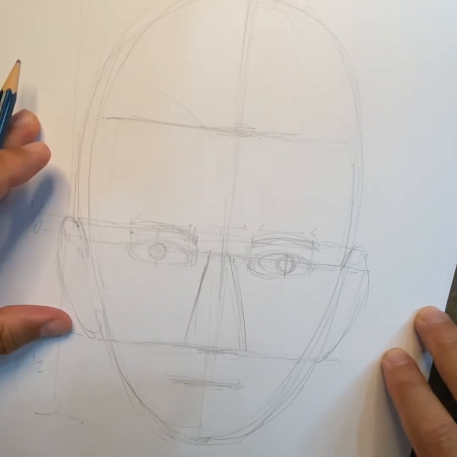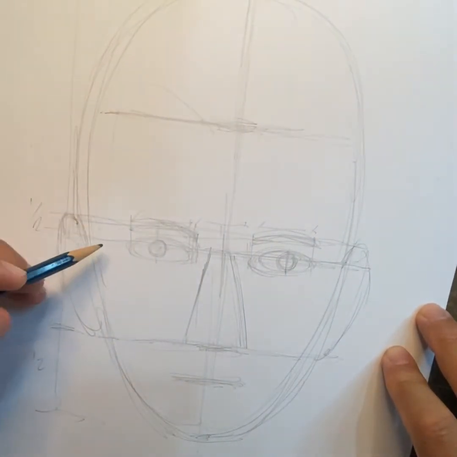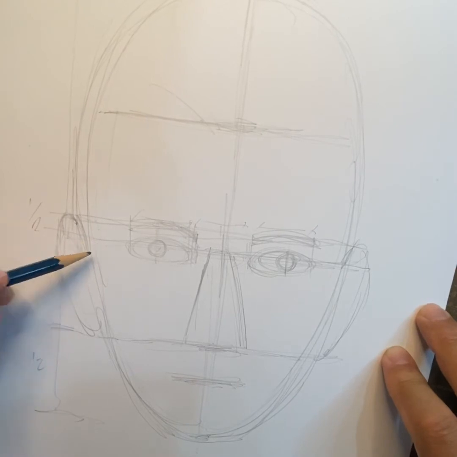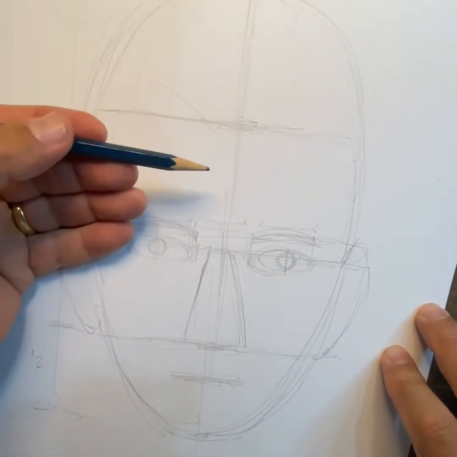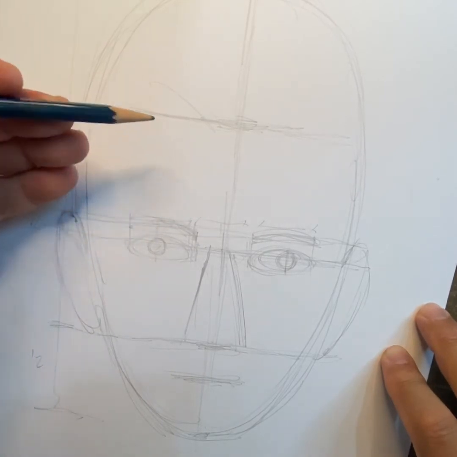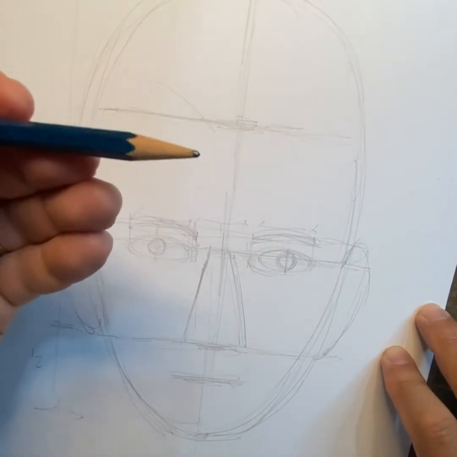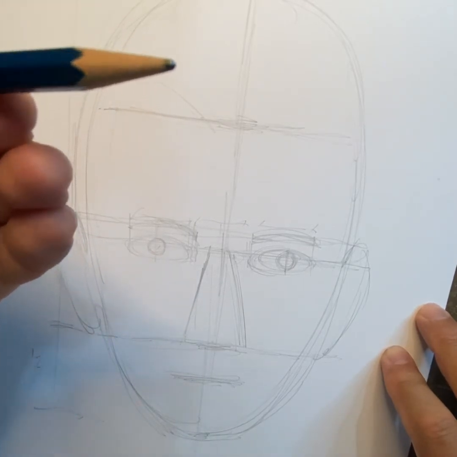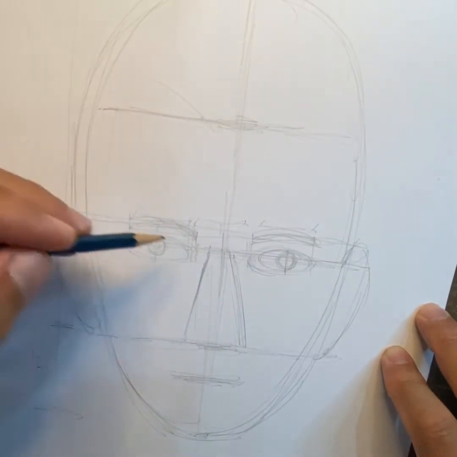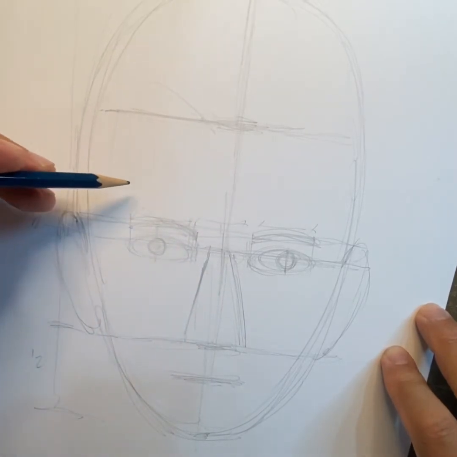So after you have this basic structure of the head, you can go ahead and remember, while I'm drawing the basic shape, I'm using a pencil that's not too pointy. There's a little roundness to it, so it's easy to draw across.